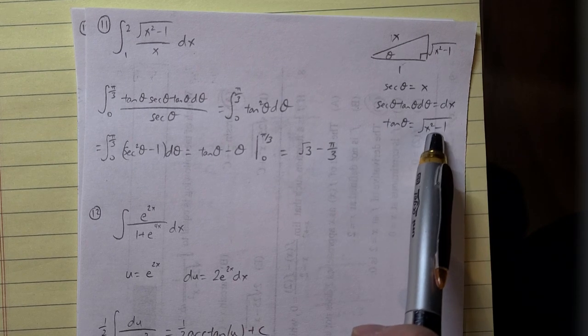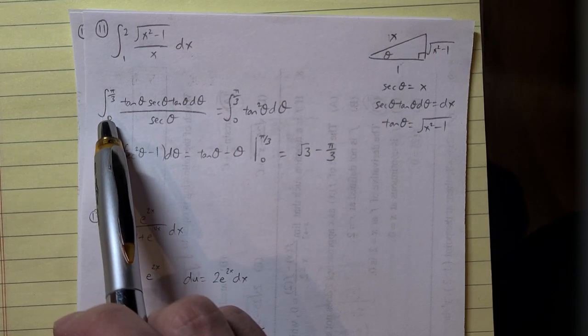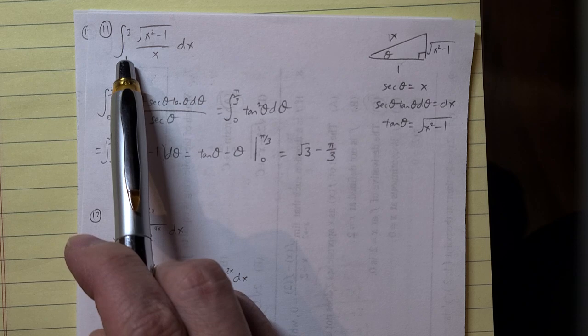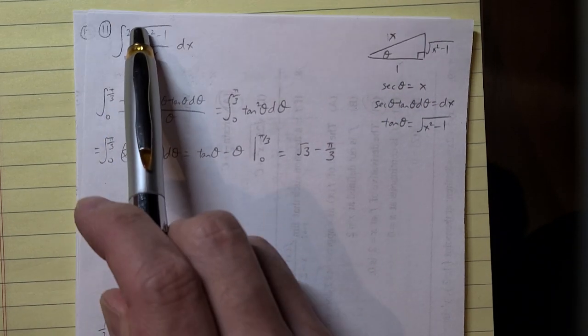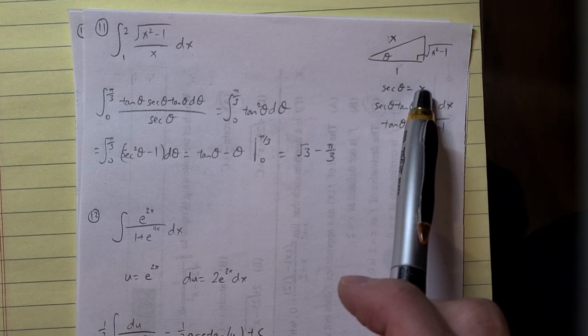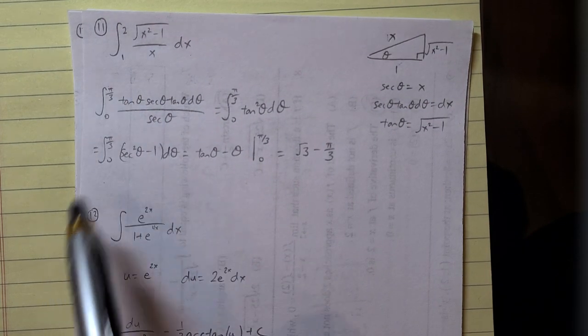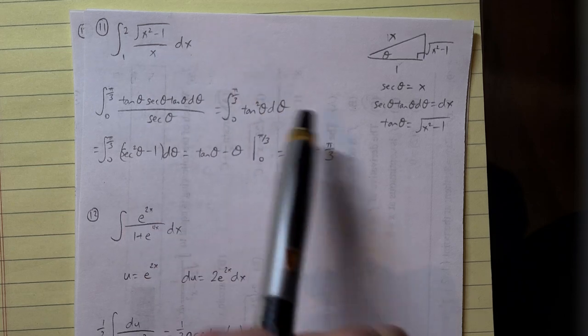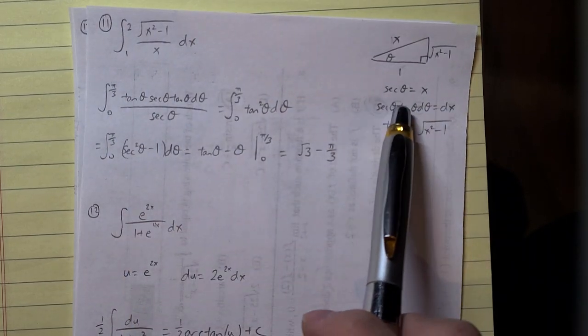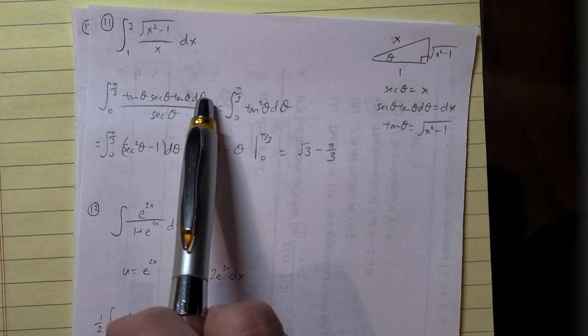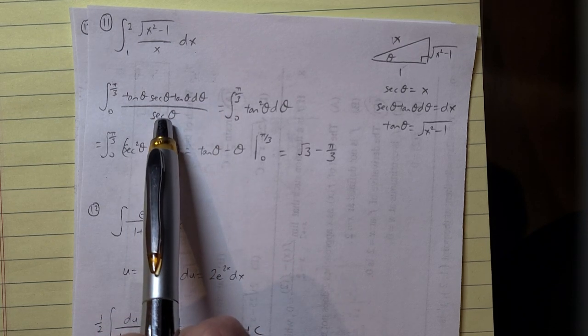So that's there. Okay? So we also have to substitute our limits of integration. When x is 1, secant theta is 1, so theta is 0. When x is 2, secant theta is 2, so theta is pi over 3. And then everything else we just substitute with what we found. Square root term is tangent. dx is secant tangent d theta, over x, which is secant.